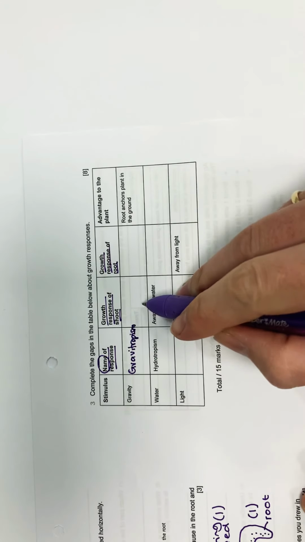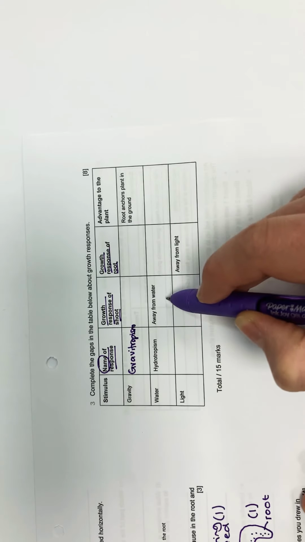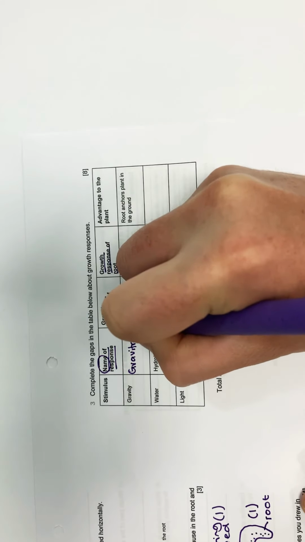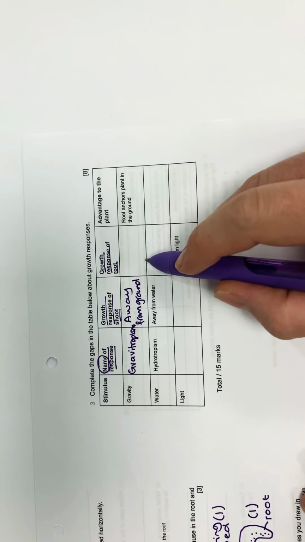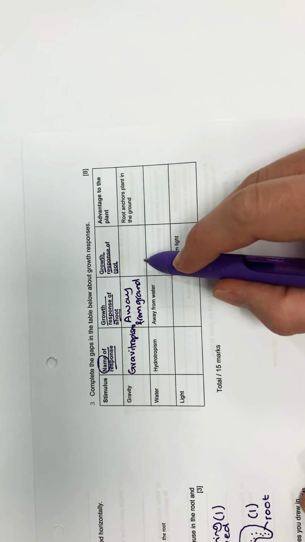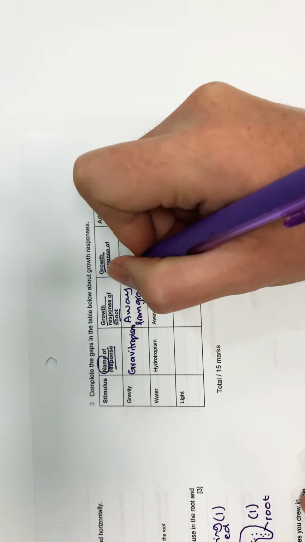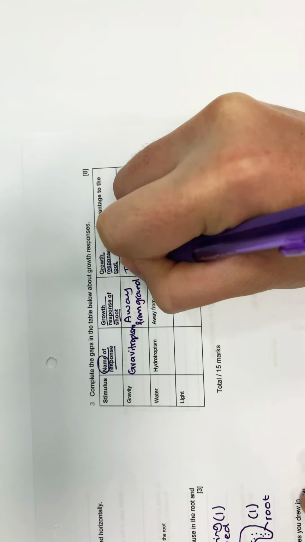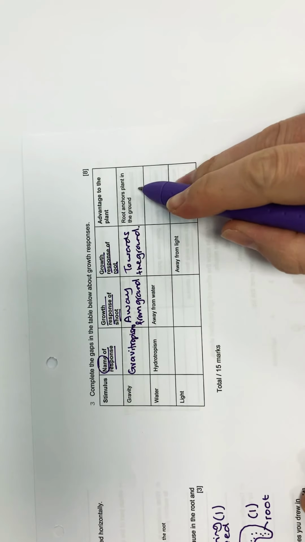So what's the growth response of the shoot? They've given you a hint because they've done it for water already. So in this one, we're going to say it's away from the ground. Away from gravity is also acceptable. So the growth response of the root will be the opposite, so it'll be towards the ground. And they've done the last one for you.